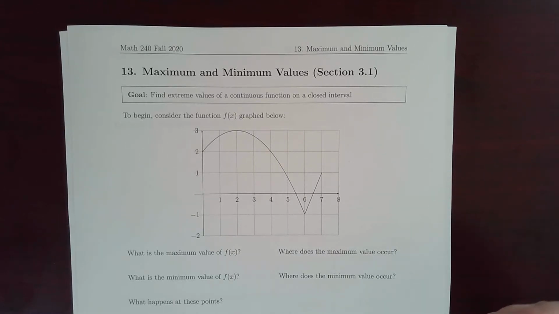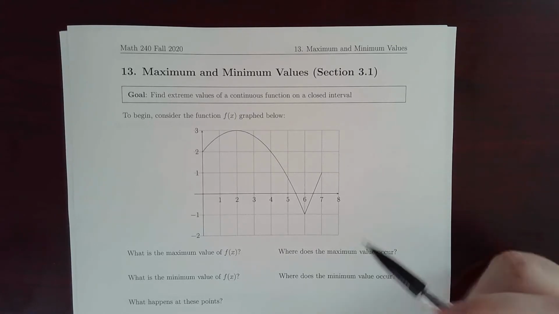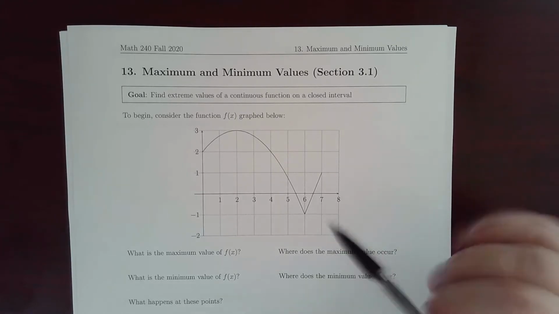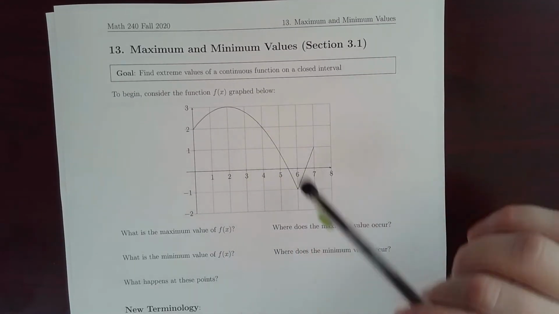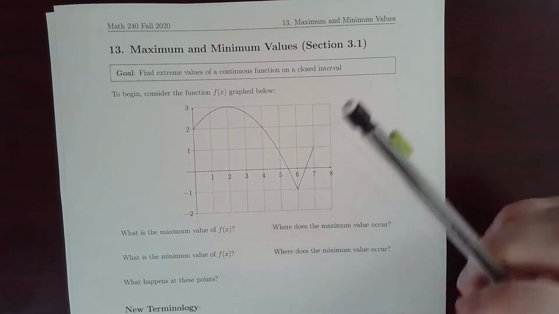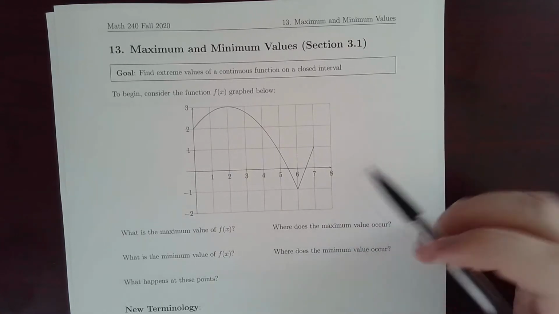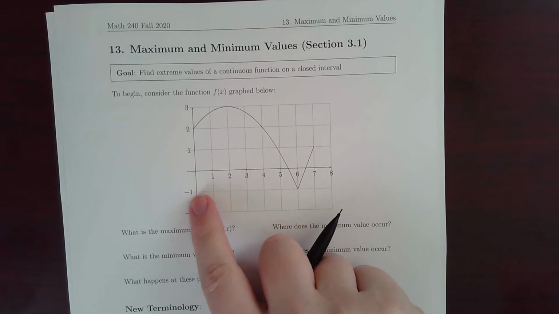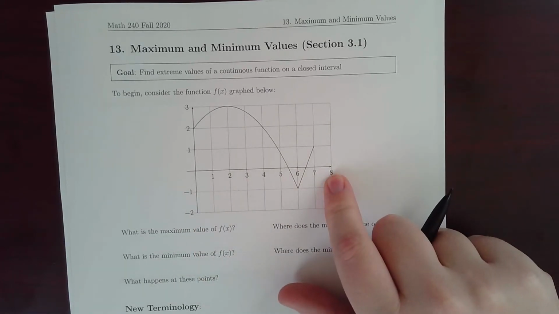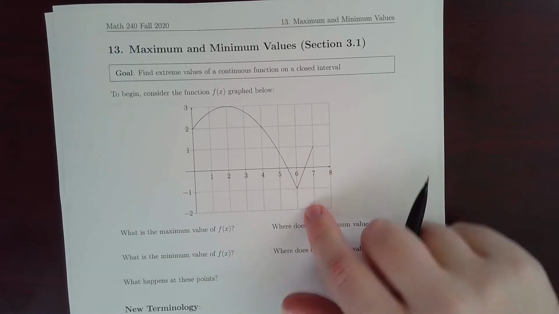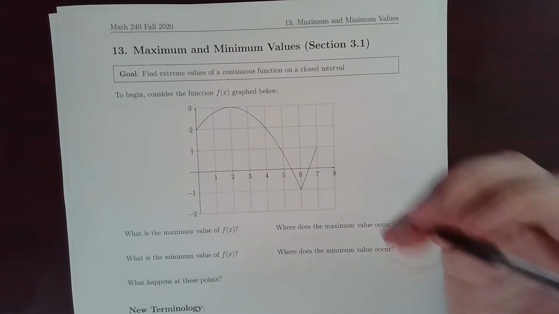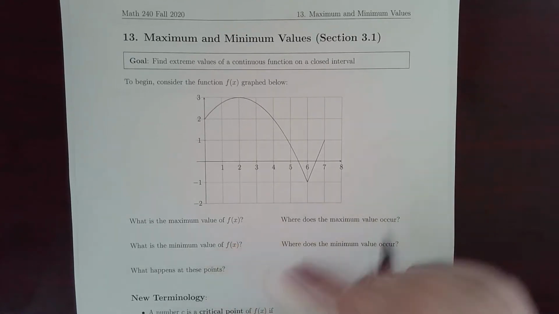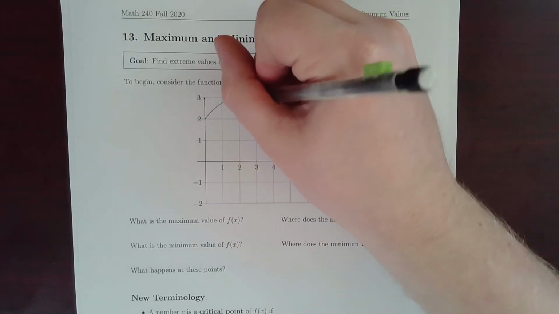So now we're going to be looking at trying to find the largest or smallest values of some function on some interval. So to start off with, let's consider kind of an easy example. Let's say we're looking at the graph of this function right here. This is some f of x. The values of it go on the x-axis from 0 to 7, and the y values go from -1 to 3. So if we wanted to look at where the maximum value of the function was, that would be here.